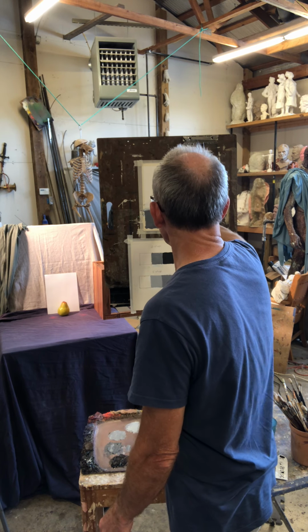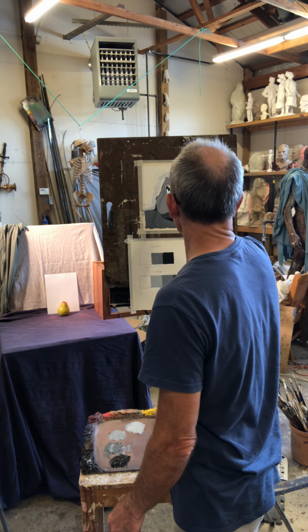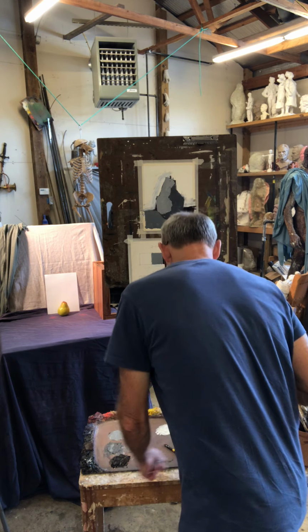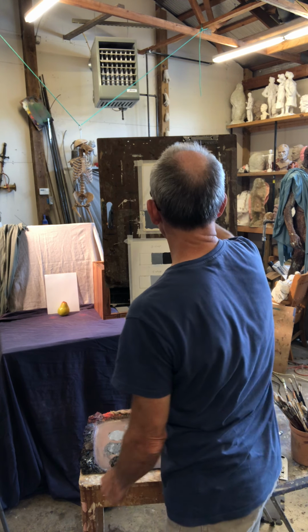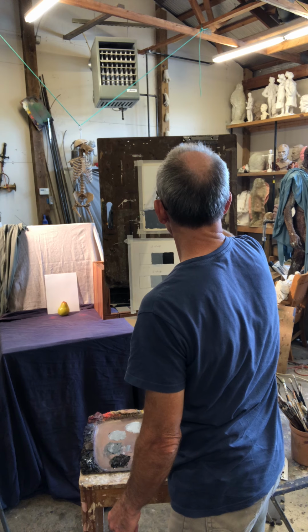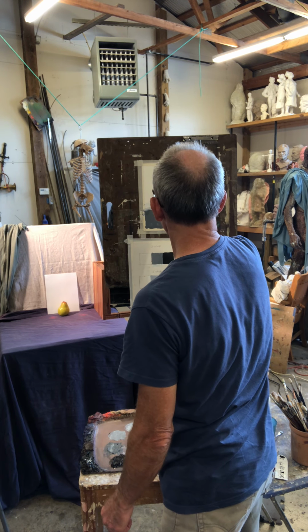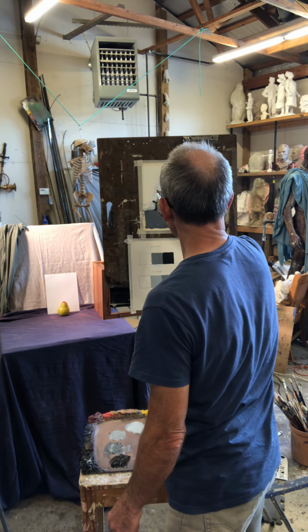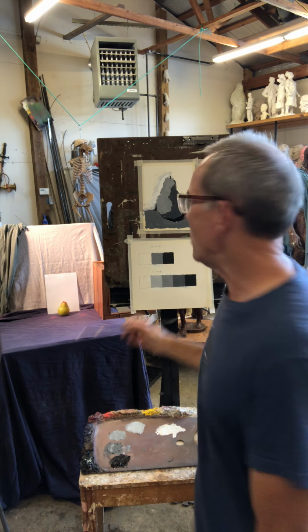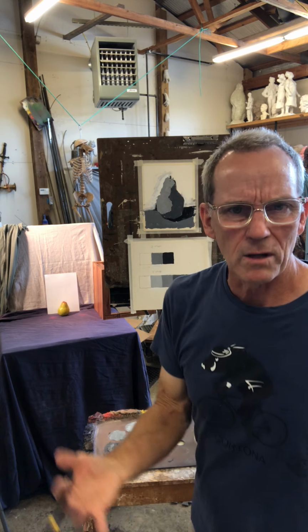All right, so here I've established these relationships, and I'm going to just come in with my white and kind of clean up the shapes a little bit, get rid of the drawing line. So at the end of this, you want one value coming up against the other value. You don't want your drawing lines to be there.